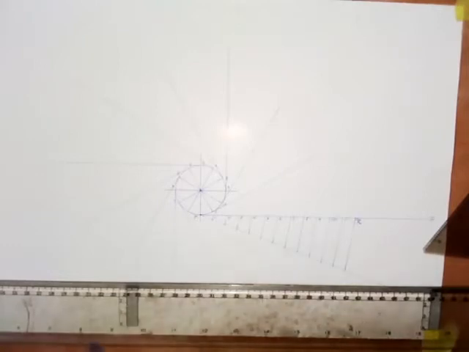Don't forget that a tangent is a line that is perpendicular to a line drawn from the center of the circle, and that the line drawn from the center of the circle is the radius of the circle. So that tangent must be at a right angle to the radius drawn from the center of the circle.